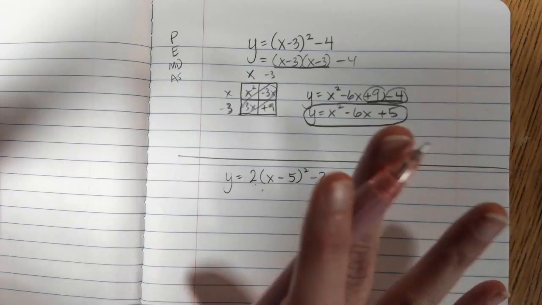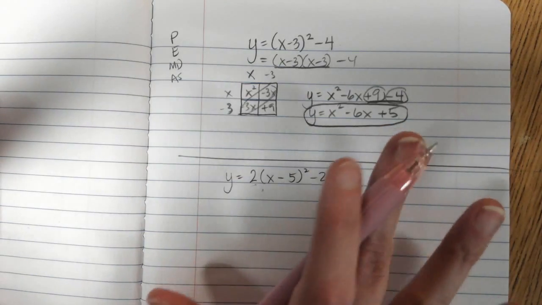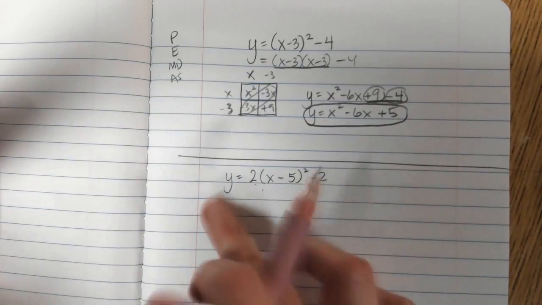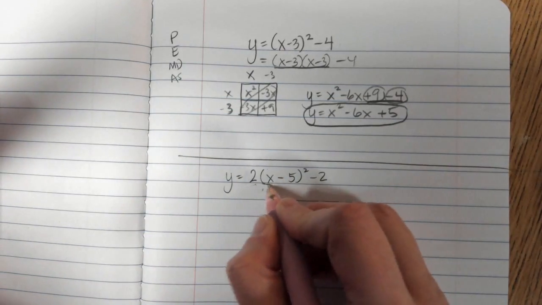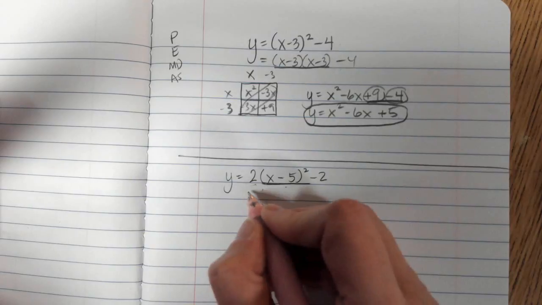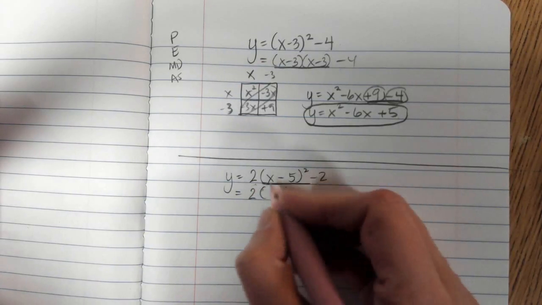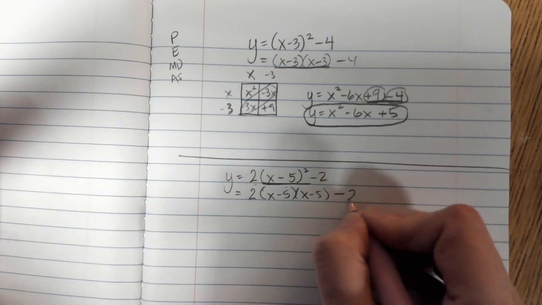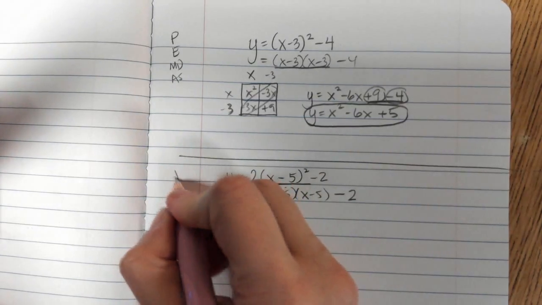Now, again, we're going to do order of operations. And we can do this whichever way we want. Okay, you're going to have to multiply back out all your factors, but it doesn't matter which order you do it in. First thing I'm going to do is I'm going to expand this out. So y is 2 times x minus 5 times x minus 5 minus 2. Okay?